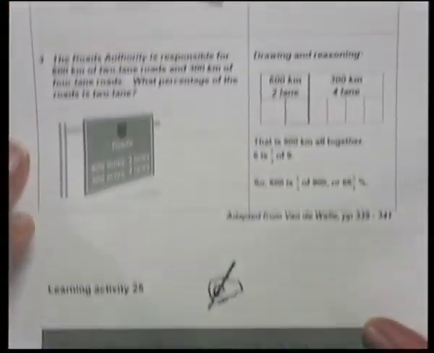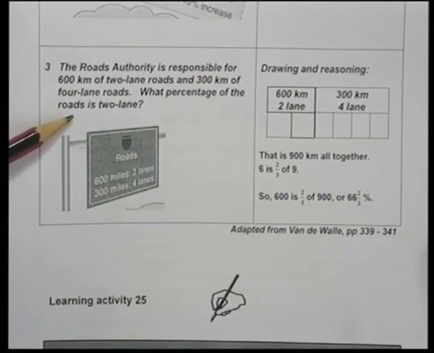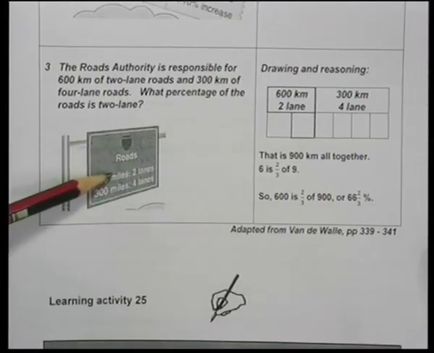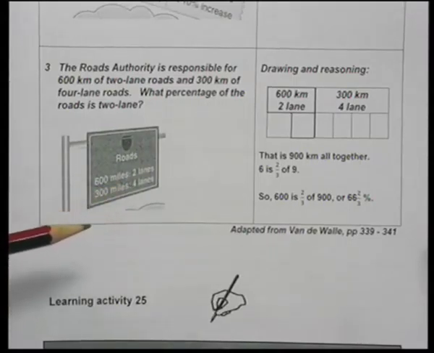percentages. Number 3, the Roads Authority is responsible for 600 kilometers of 2-lane roads and 300 kilometers of 4-lane roads. What percentage of the roads is 2-lane? The roads, 600 miles is 2 lanes, and okay, in our terms we will say kilometers, and 300 kilometers is 4 lanes.